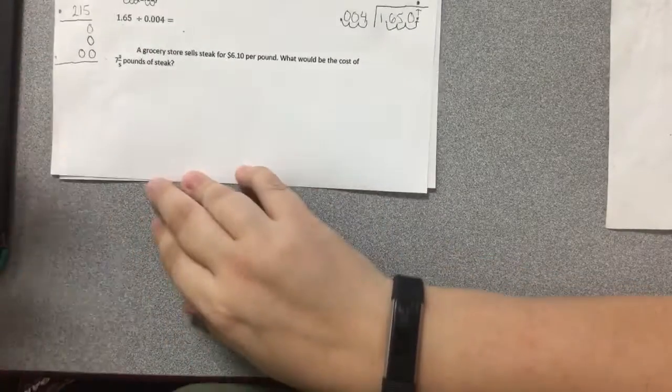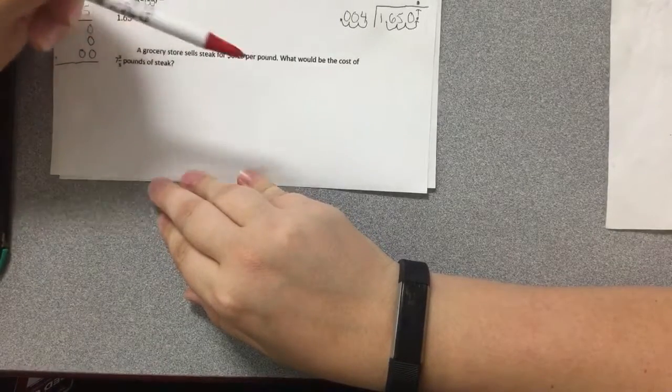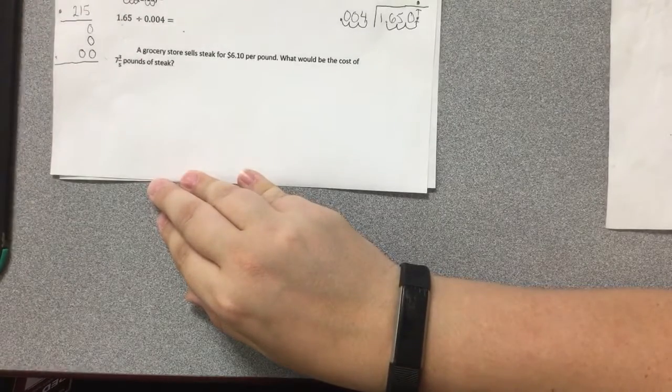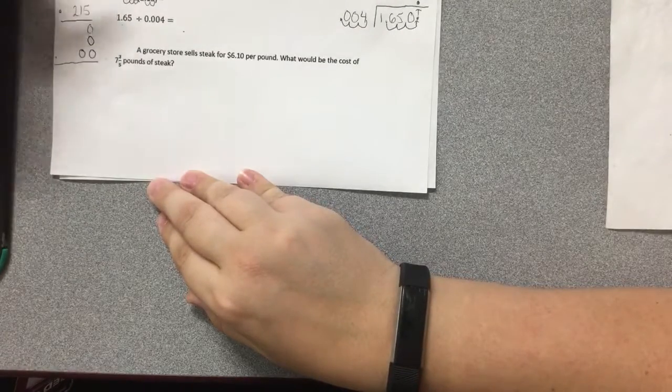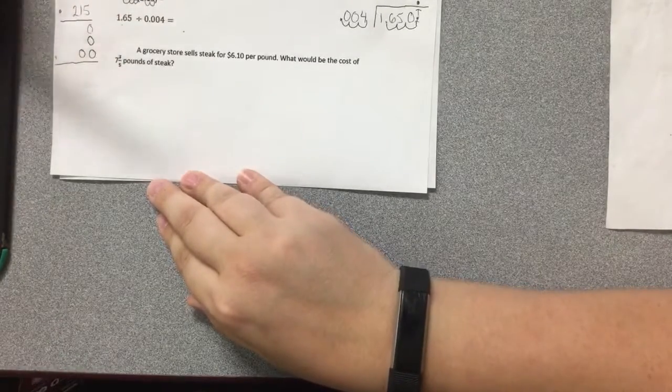Okay, now, a grocery store sells steak for $6.10 per pound. What would be the cost of 7 3/5 pounds of steak? So you have $6.10. You have 7 3/5 pounds of steak. So we have decimals and fractions.